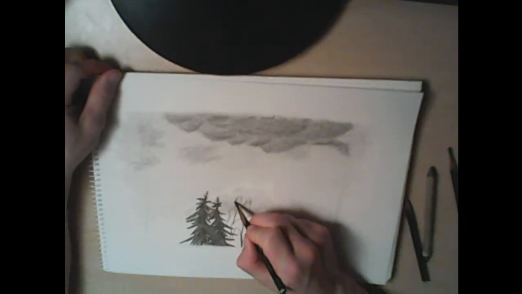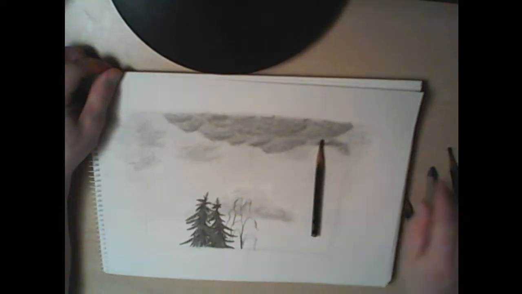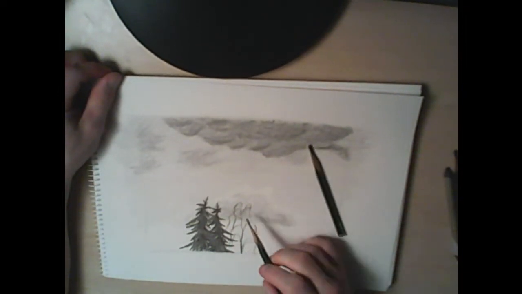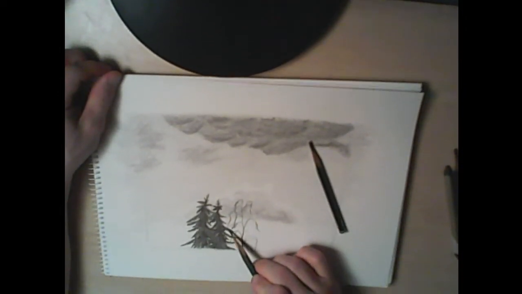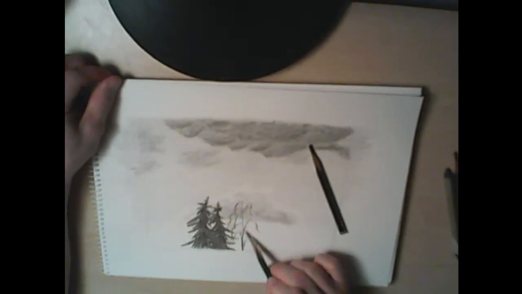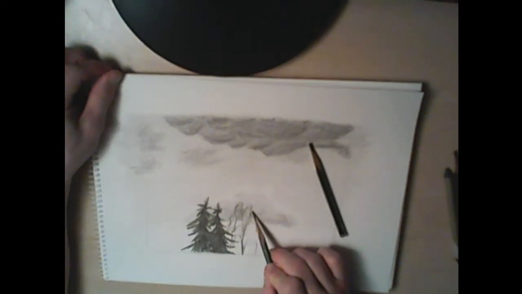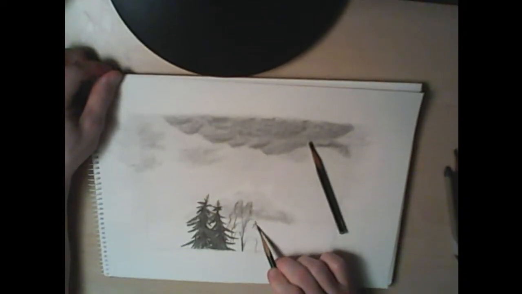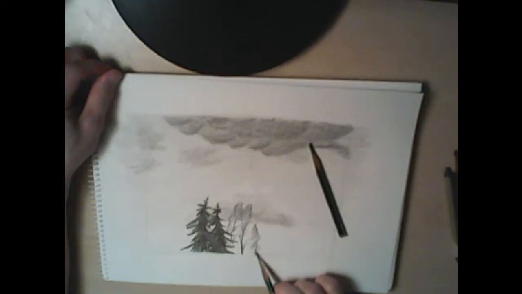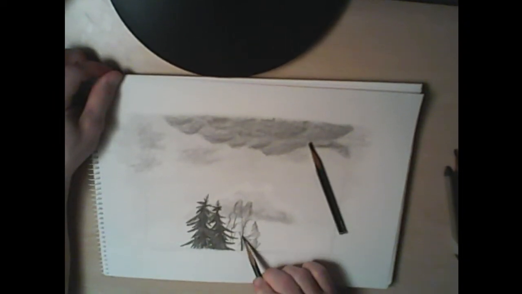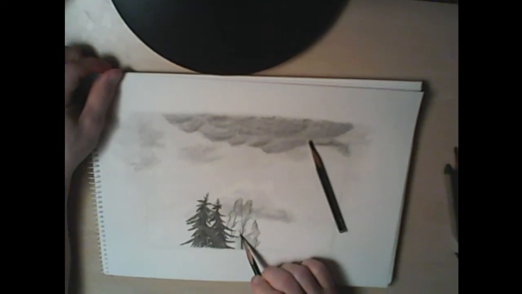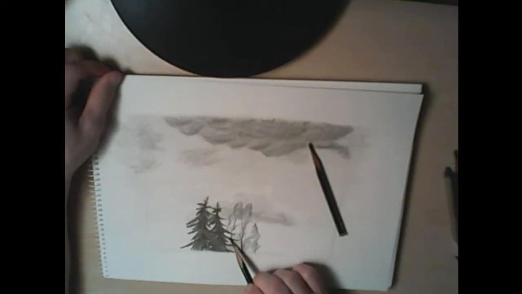And now I'll first get the HB pencil and fill in some areas where there are patches of leaves hanging down. Leave some blank areas where you can see through the leaves.